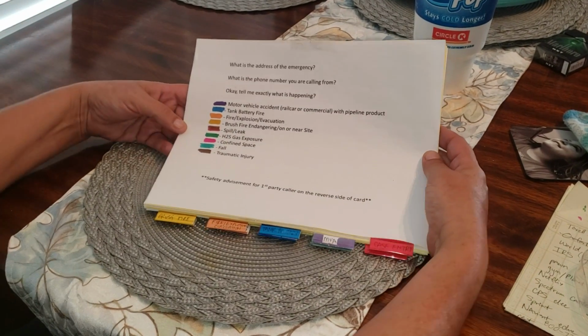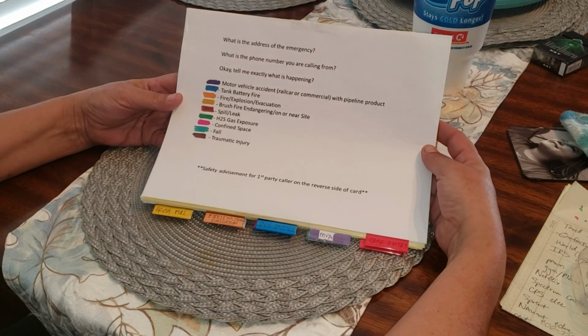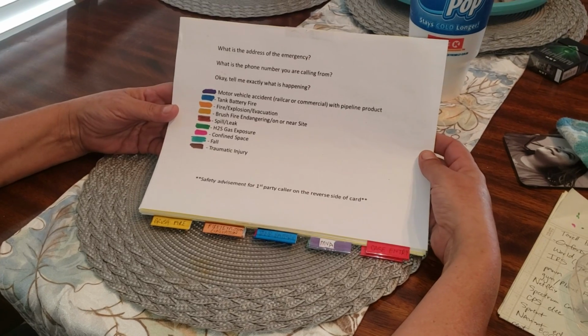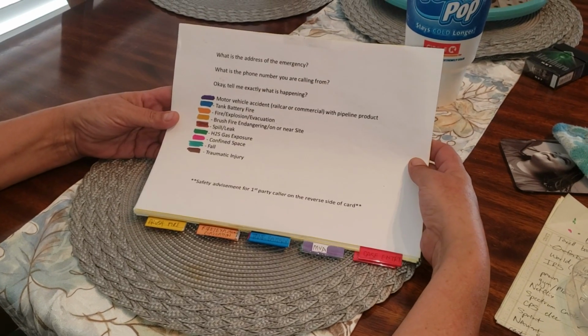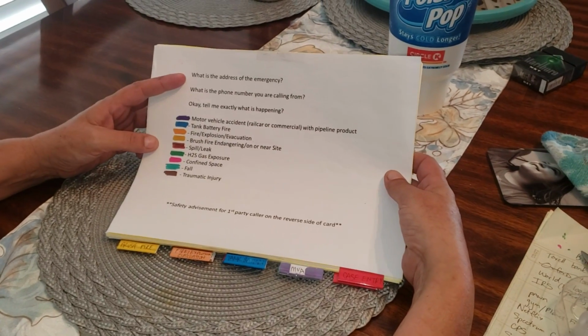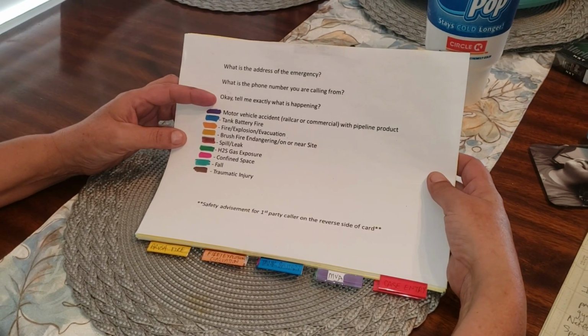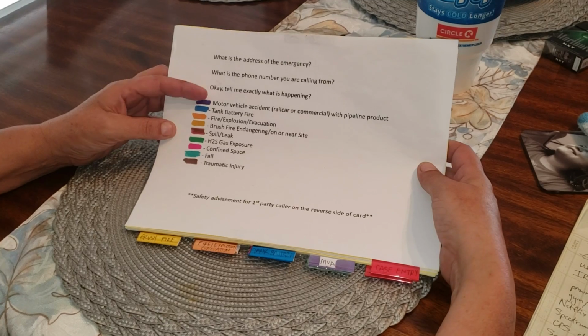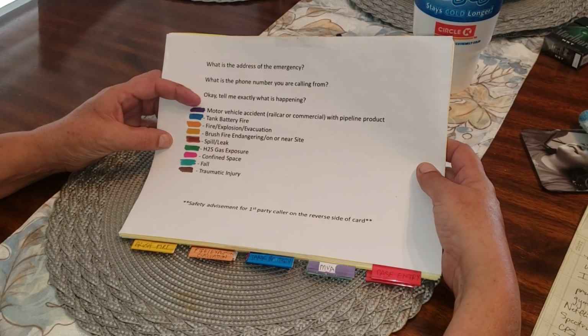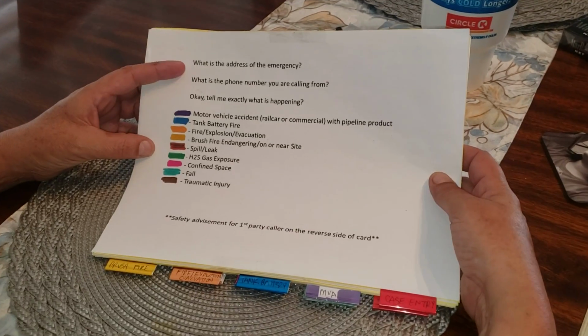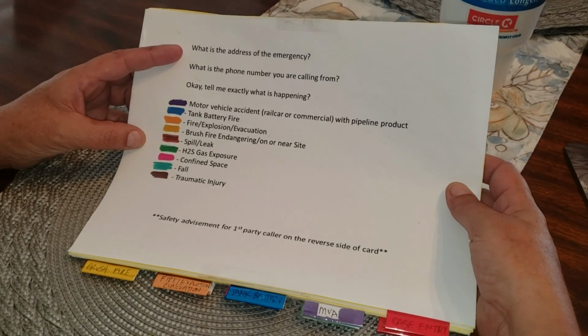So guys, this is what I created as our key question case entry. Pretty simple. What's the address of the emergency? What is the phone number you're calling from? Okay, tell me exactly what is happening. I use this verbiage straight off of other EMD. There's a reason that they asked them like this.